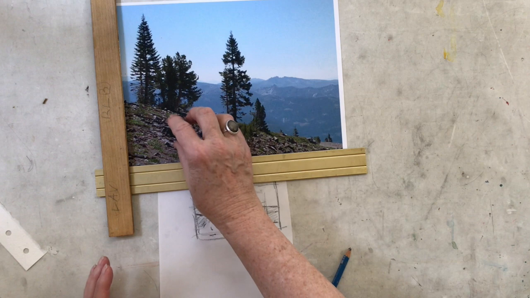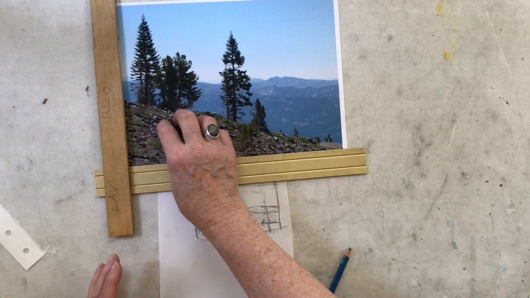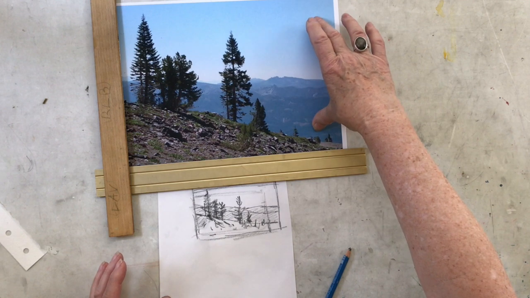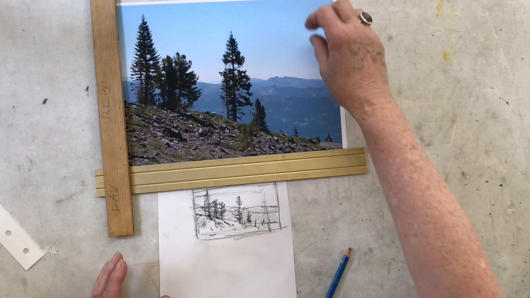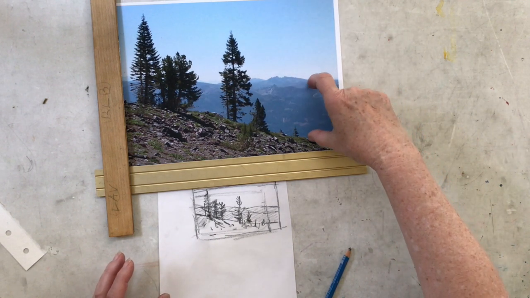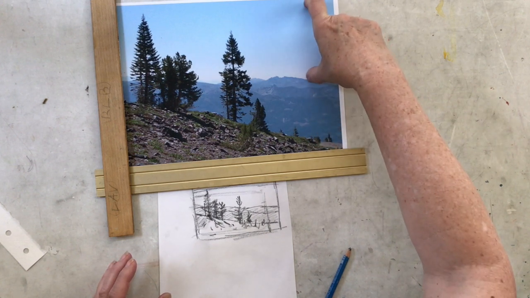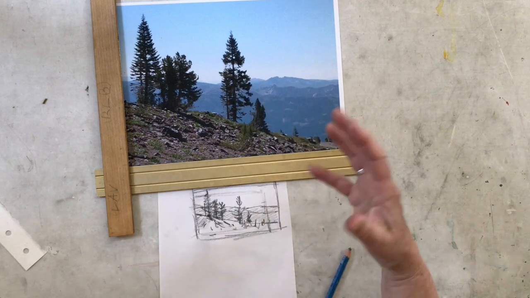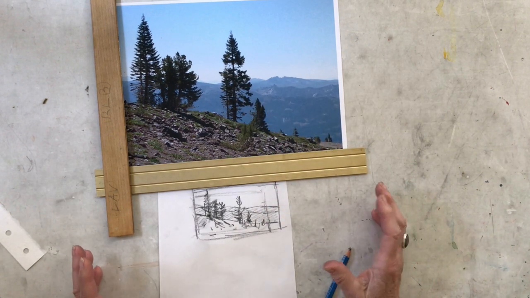We now have maybe 1/4 of it being this foreground and 3/4 being this blue area, and then the blue area is broken up into a third, so 2/3, 1/3, and it's much more of a pleasing combination.